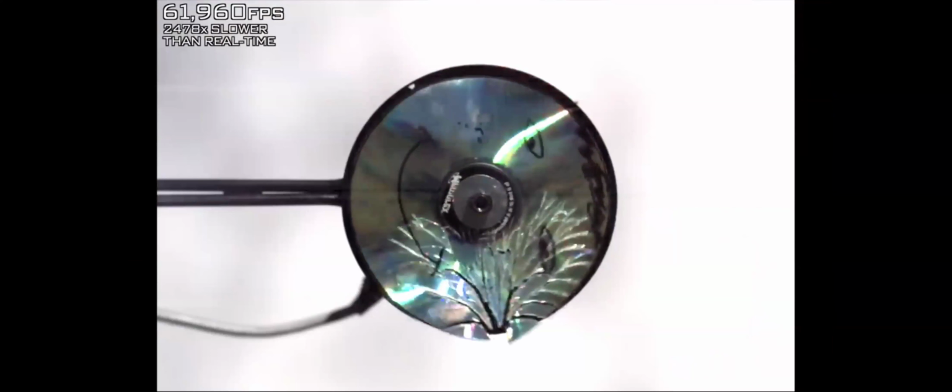Again, why did it crack there? No matter how good a material you make, there will be some impurities. So it starts cracking at the weakest spot. And from there, the crack started spreading and the whole thing just got shattered.